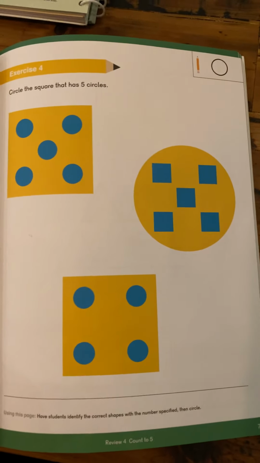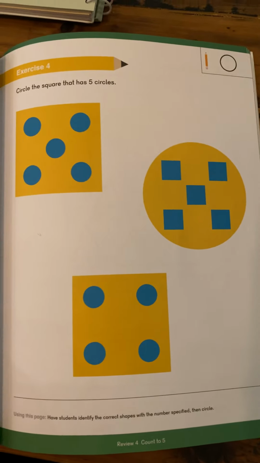Okay, then you're going to take out your workbook and open up to page 79. Now the directions here, circle the square that has 5 circles. So we have a yellow square, a yellow circle, and another yellow square. So we're gonna look at the 2 squares because we know we have to circle the square that has 5 circles. So it's gonna be either this one or this one.